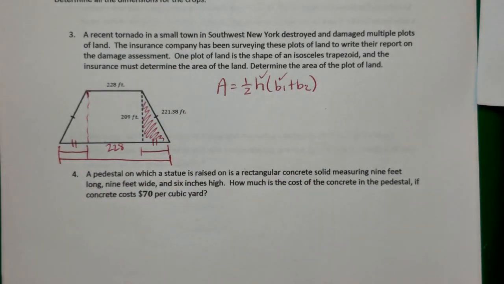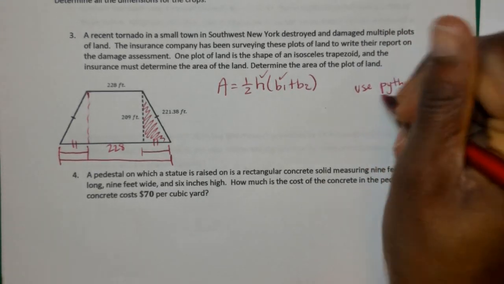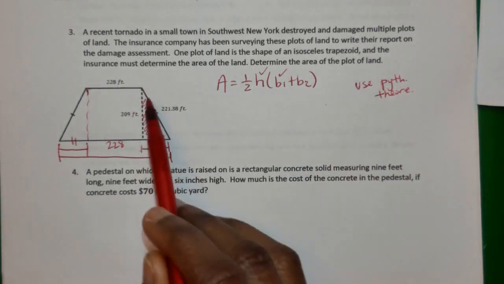Okay, so you're using your Pythagorean theorem to find any kind of missing dimensions. So if we need this base here, we're going to use the right triangle here and use the Pythagorean theorem.